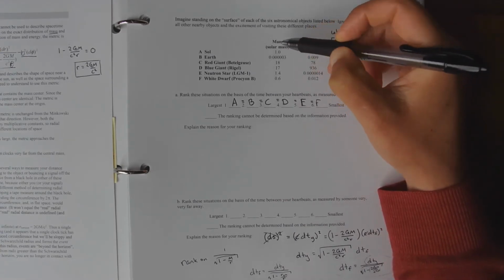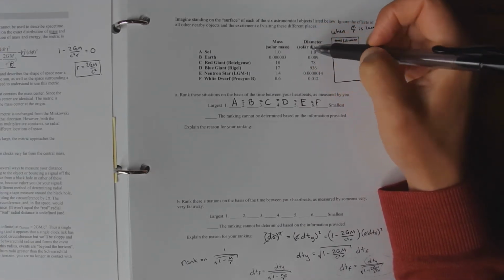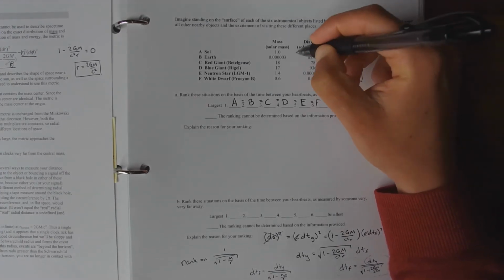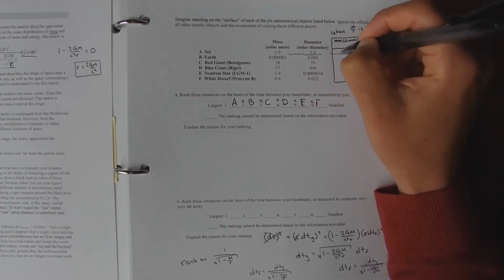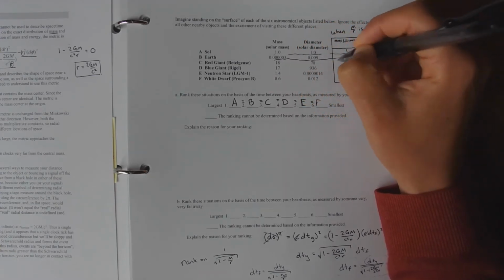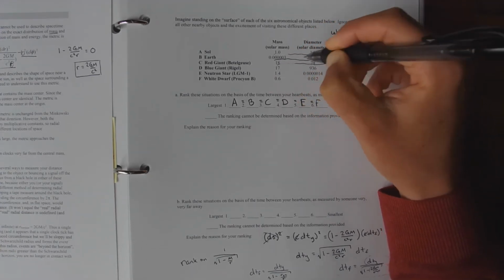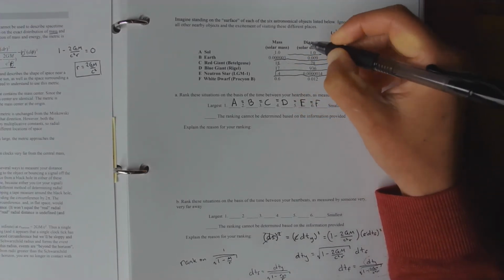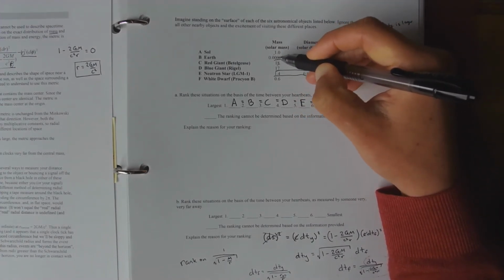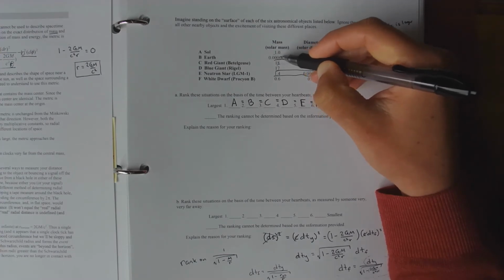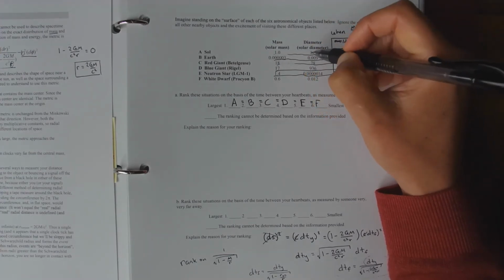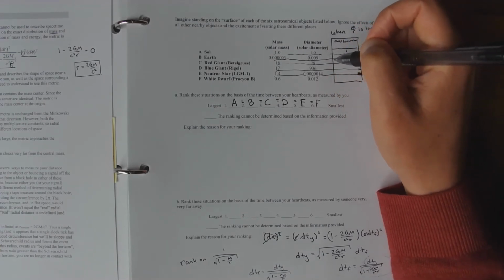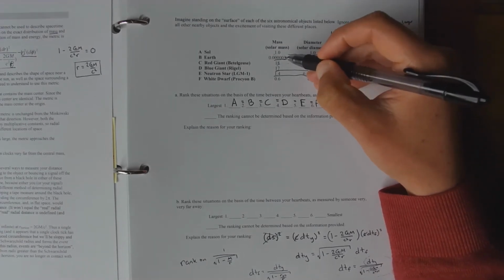Okay, so for the sun, the mass is the solar mass, and the diameter is the solar diameter. So for the sun, we just get 1. Okay, and then here for the Earth, we have 0.000003 and 0.009. So this is 3 times 10 to the negative 6th.